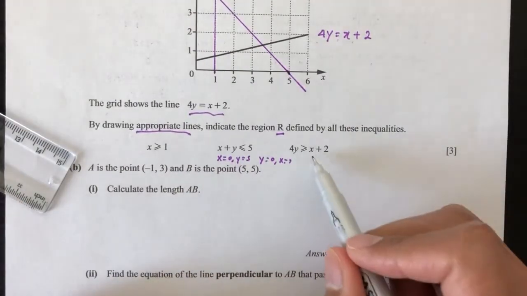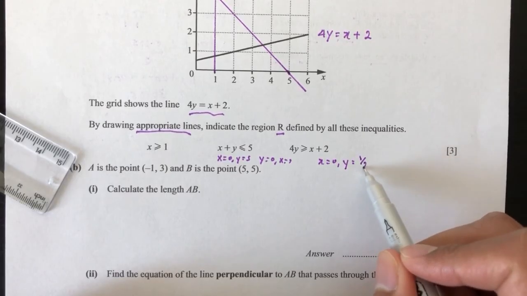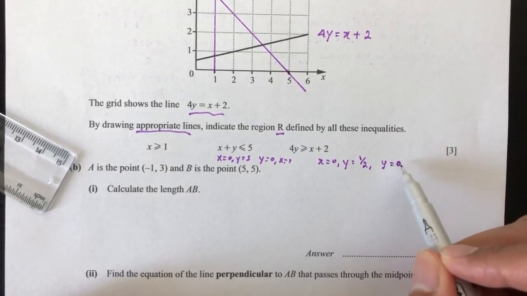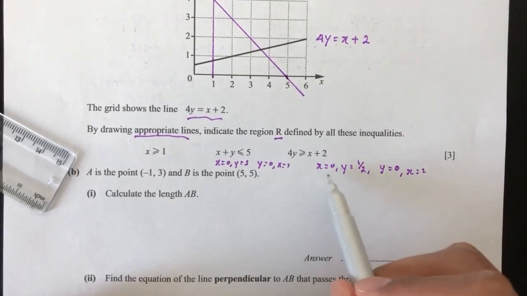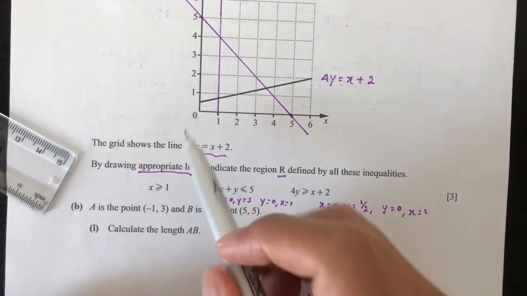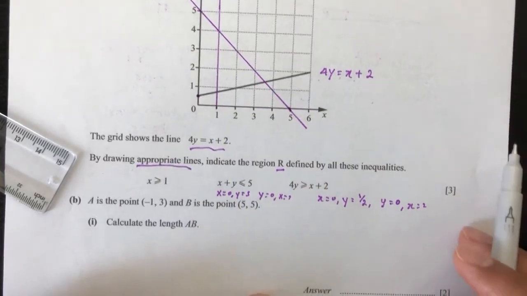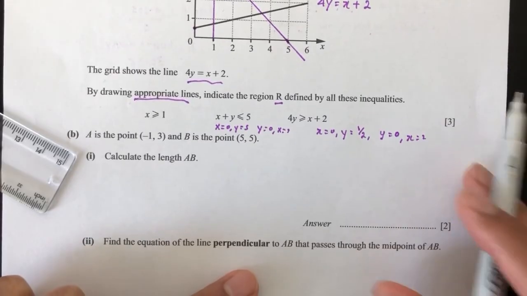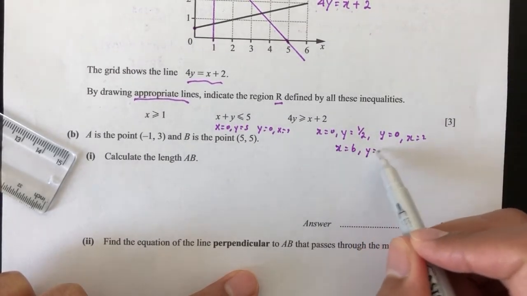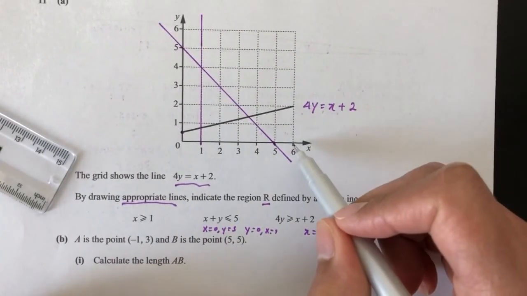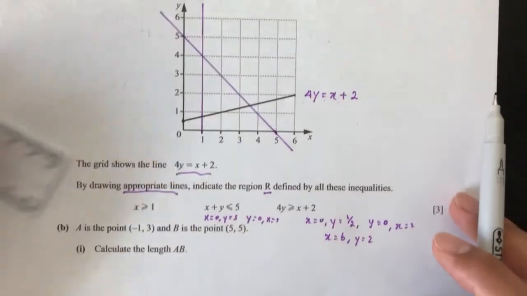And now the last line. If x equal to 0, y is equal to half. If y equal to 0, x equal to minus 2, which is not good. So let's first plot this point, 0, minus half... 0, that will be here. And then let's say if x equal to 6, y is 2. So 6, y is 2. So that is the line actually given to us already.